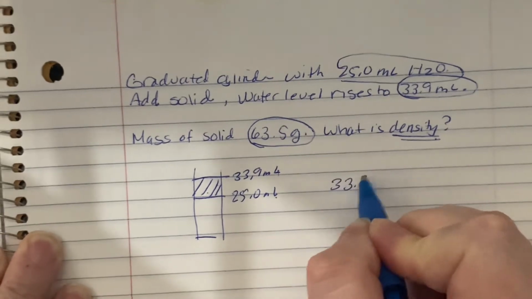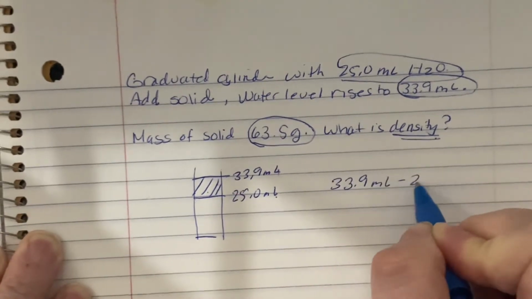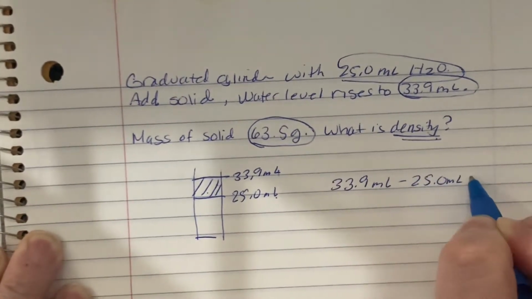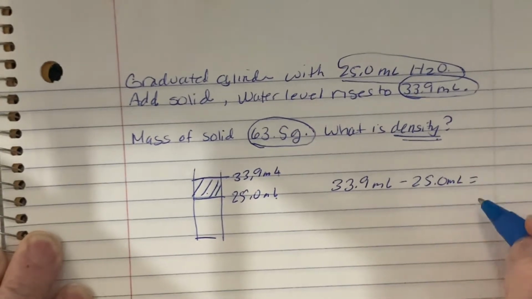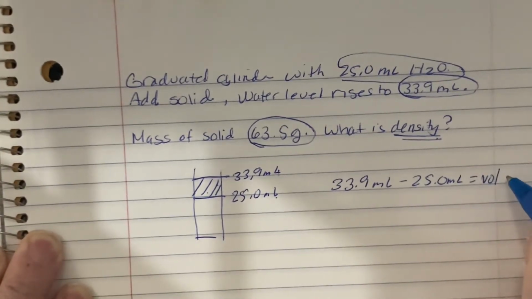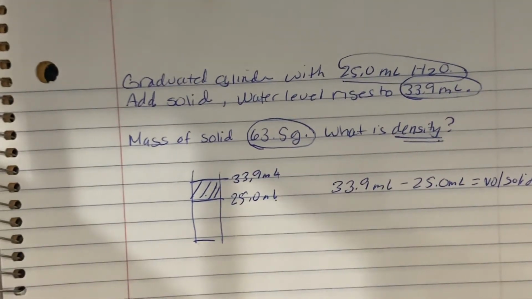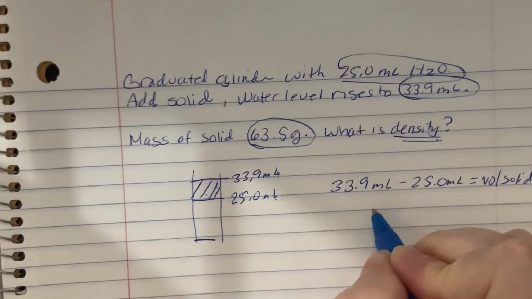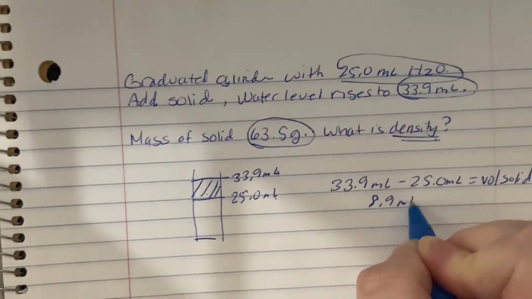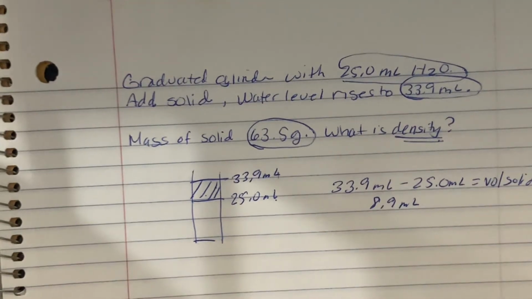So 33.9 milliliters minus 25.0 milliliters is going to give me the volume of the solid. So 33.9 minus 25.0 gives me 8.9 milliliters. Okay, now let's think about sig figs.